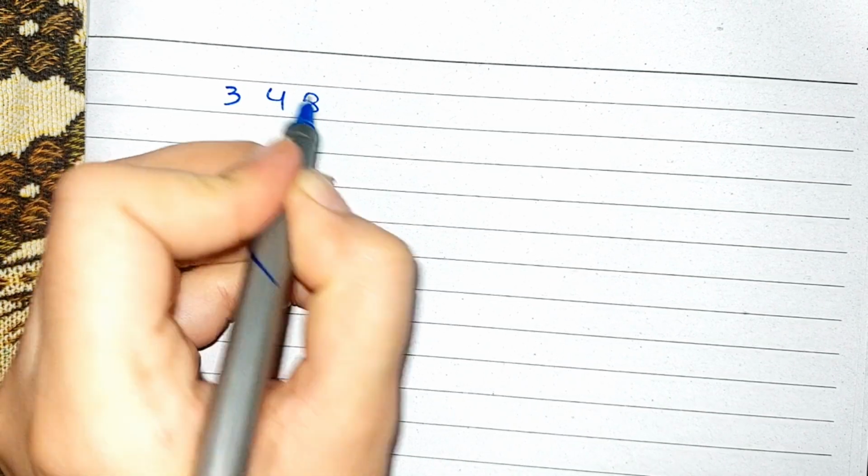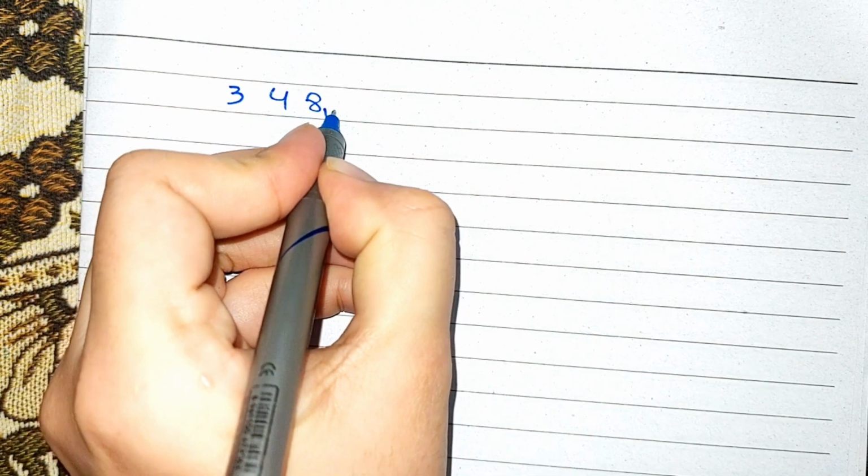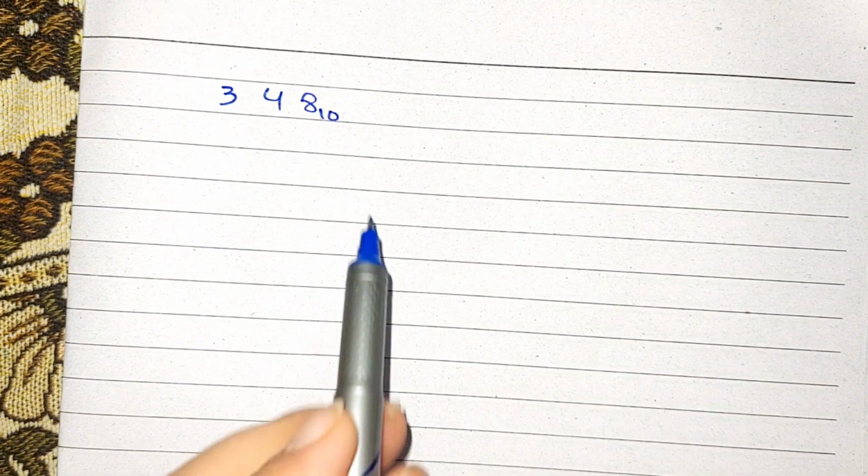Okay, now we will learn how to convert a decimal number into binary, octal and hexadecimal number systems by using the technique called the successive division method. For example, I am taking the number 348. So let's convert this 348 into the binary number system. Basically it's a decimal number and we have to convert it into a binary number. Here if you see the subscript 10, that means it represents a decimal number. So let's convert this decimal number into binary by using the successive division method.